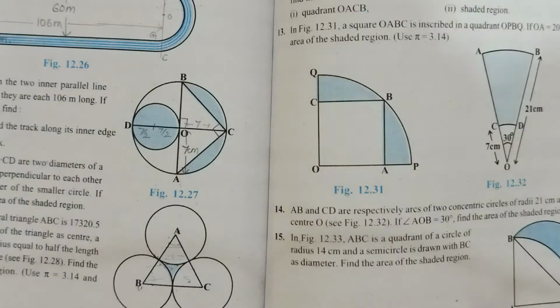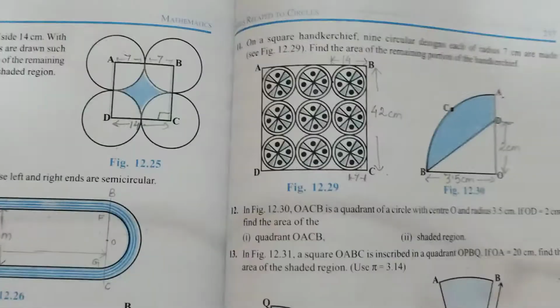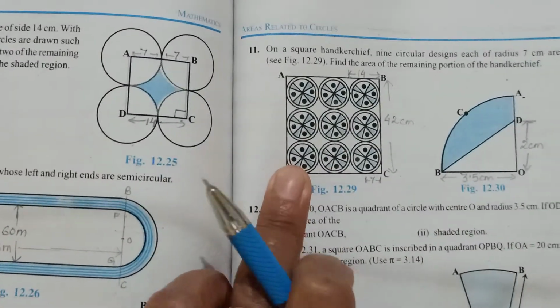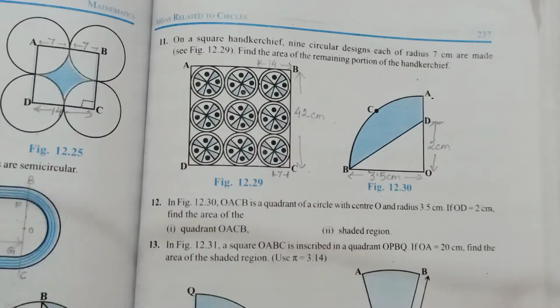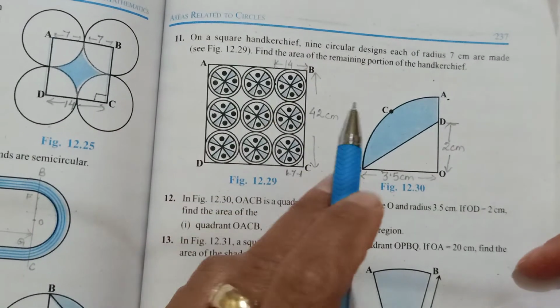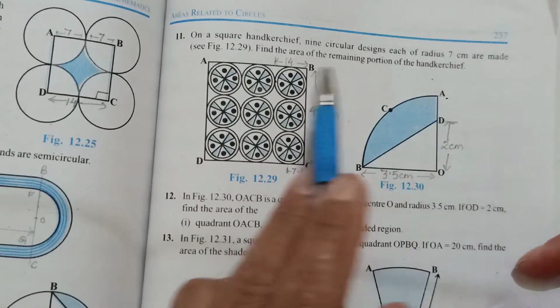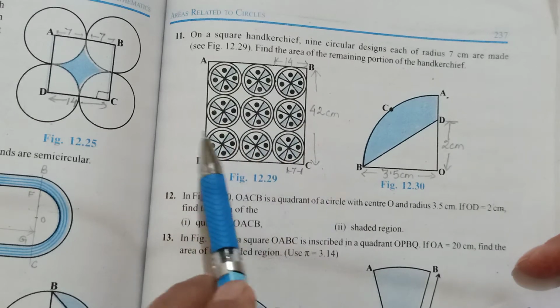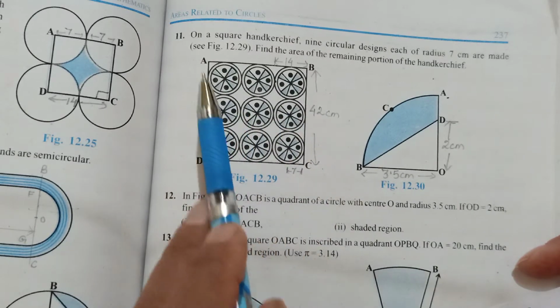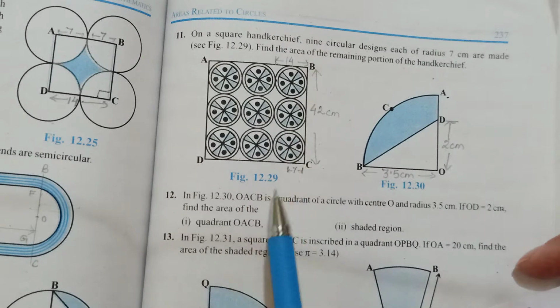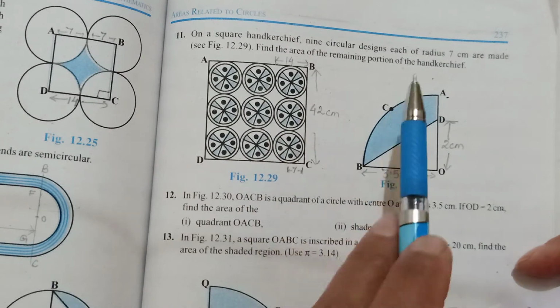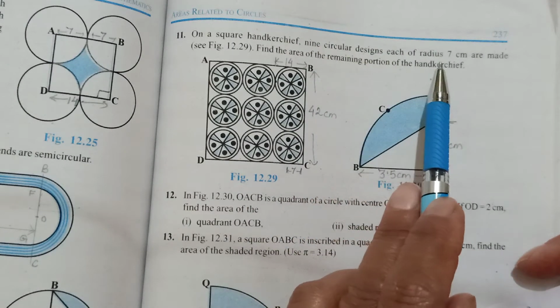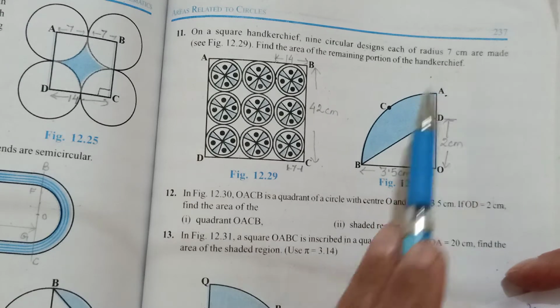Fine. Now next is your 11th question. Here it is given that on a square handkerchief, 9 circular designs each of radius 7 are made. As you can see here, 1 2 3 4 5 6 7 8 9 designs. So 3 at a time fit in this whole length. Radius has been given to us. We have been told that the radius of these circles is 7 centimeter.